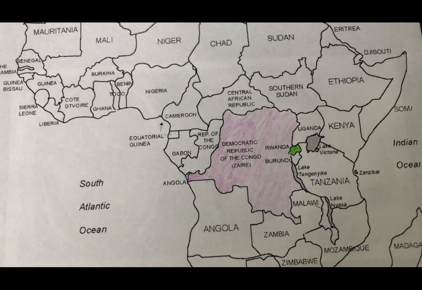Eventually this led to this terrible time in Rwanda's history where Hutus killed over 800,000 Tutsis in a period of 3 months in 1994, which is known as the Rwandan genocide.